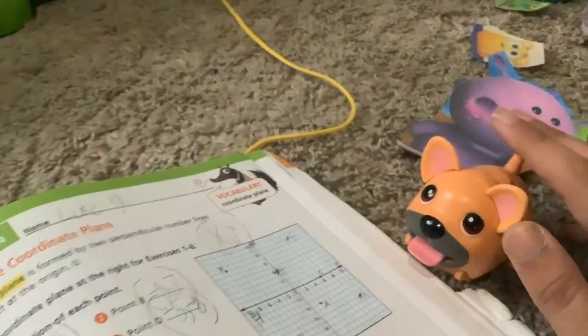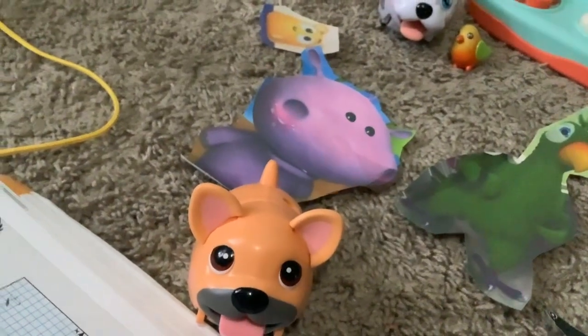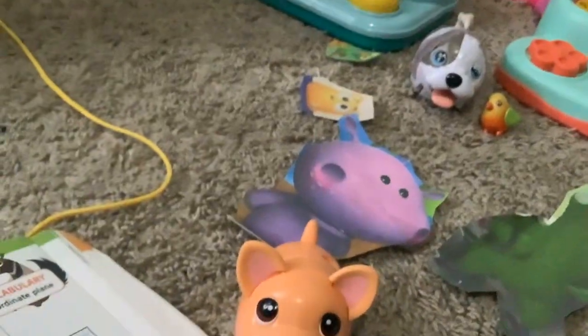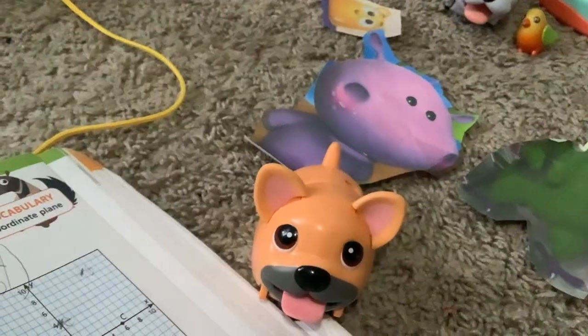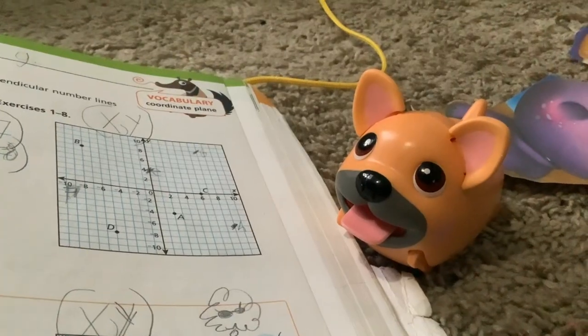Today we're learning something special. Ooh, what is it? We are learning about integers and the coordinate plane. We are retracing our minds back to positive and negative numbers and 0. We're tracing back to integers. Yes, we're tracing back to all those nice and lovely numbers.